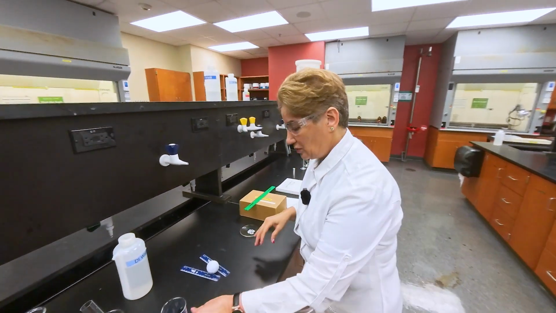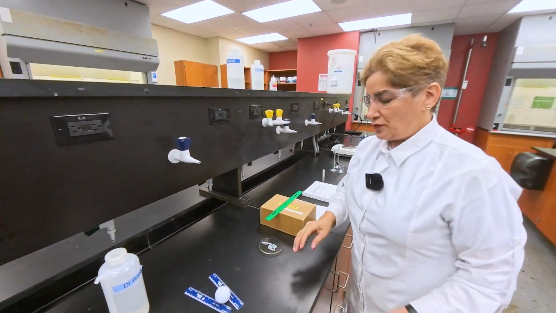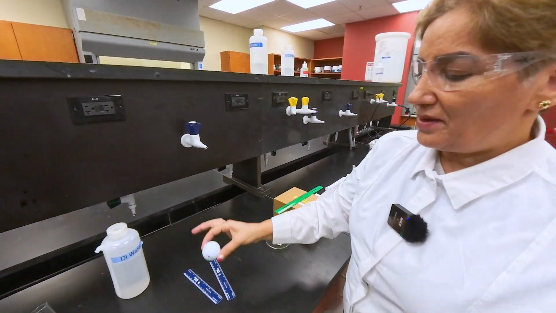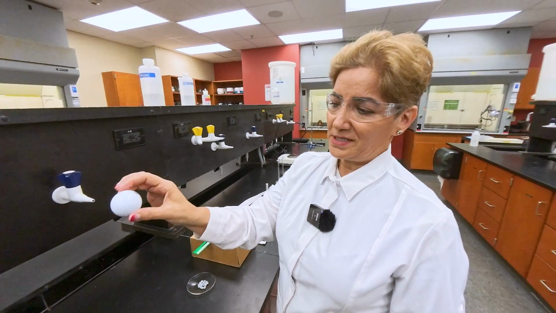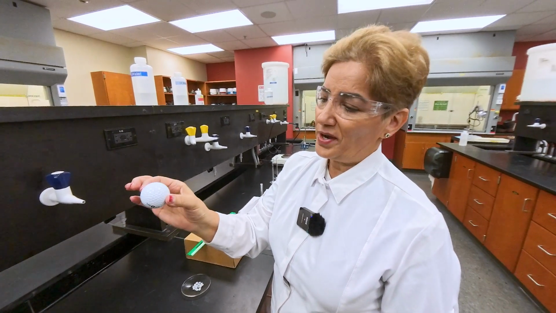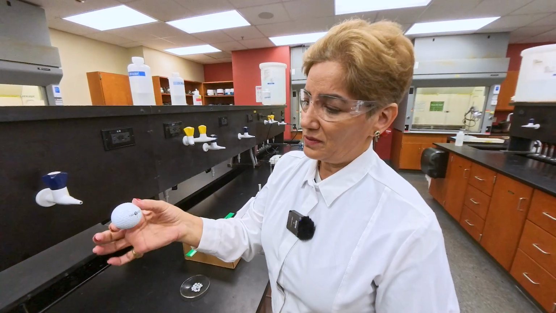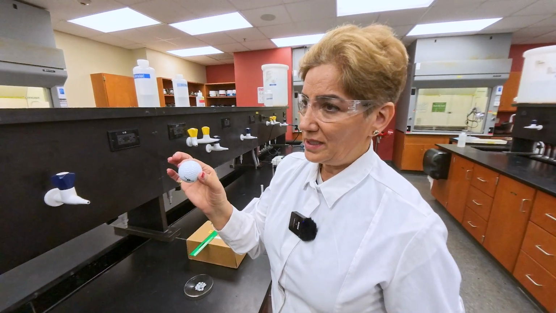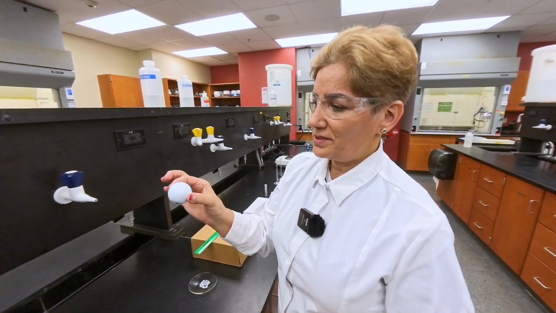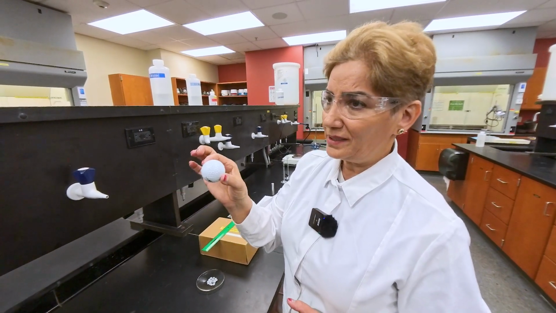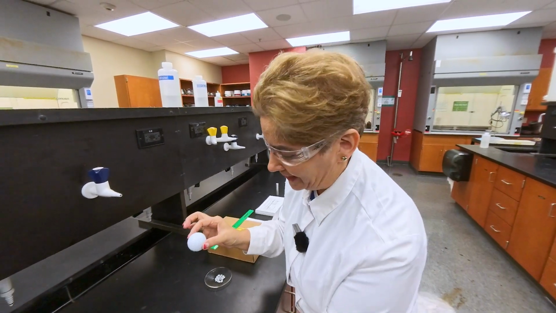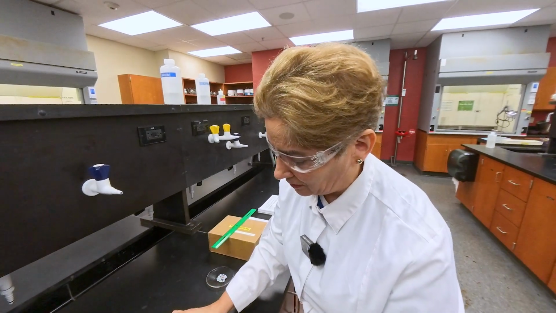Next, we are going to measure the volume of a golf ball. If it's a golf ball or a ping pong ball, we assume it is a perfect sphere. In order to measure the volume, we do need the diameter to calculate the radius, and the formula for how to calculate it is given in the lab manual. That's why you need to read the lab manual.